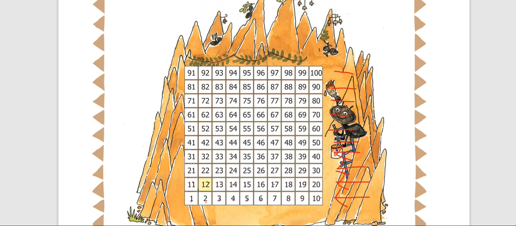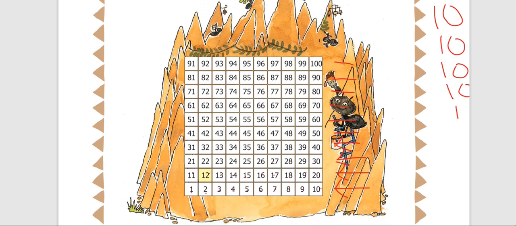So we have 10 rooms in each row, and 10 rows. So in total we have 10 tens, which is a total of 100 rooms.